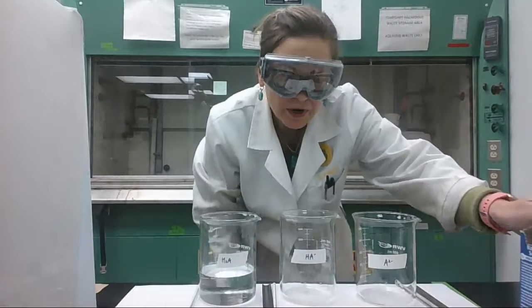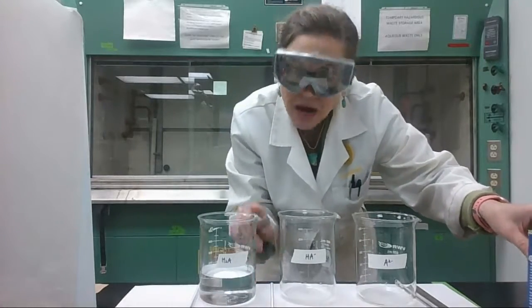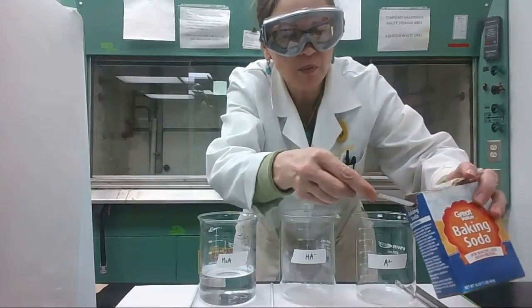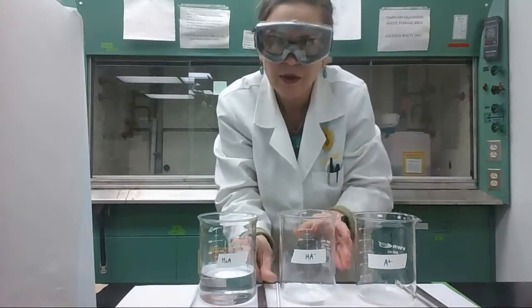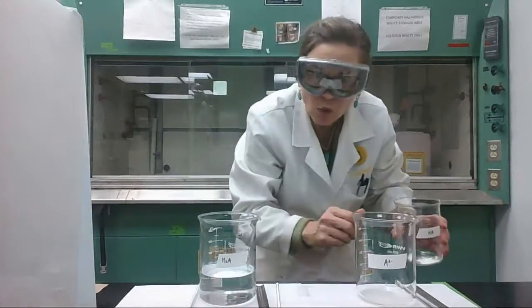And now I'll prepare a solution of sodium bicarbonate. And I'm not being very careful. I don't really know how much I'm adding. And let me dissolve that salt in water.